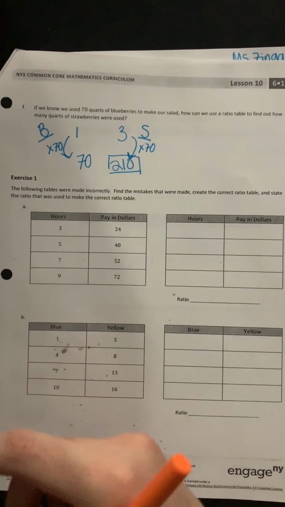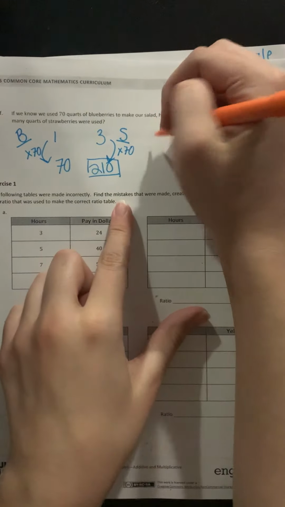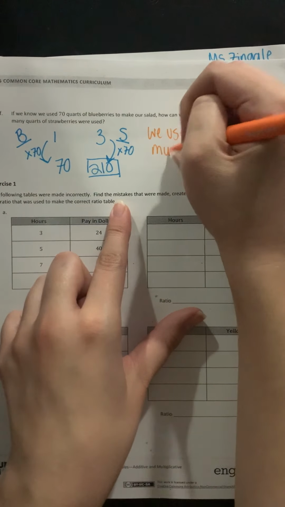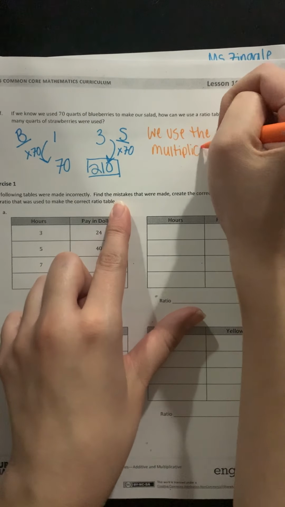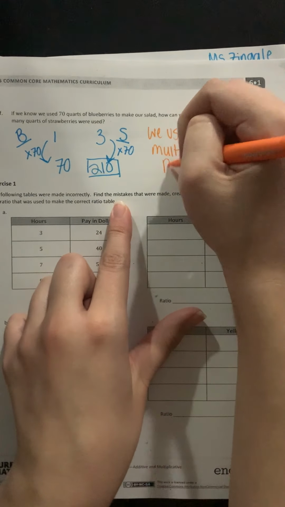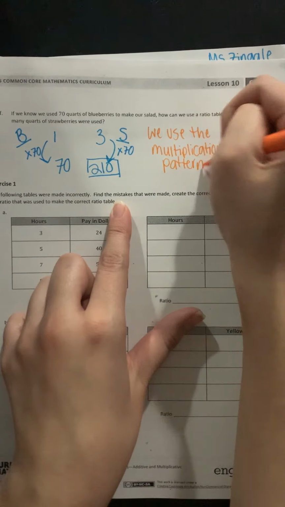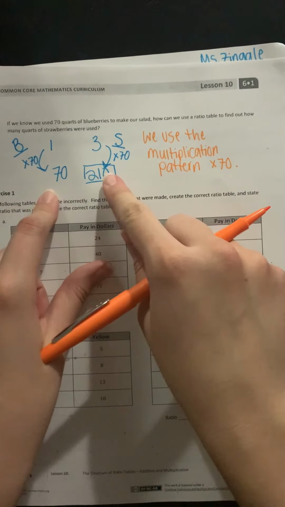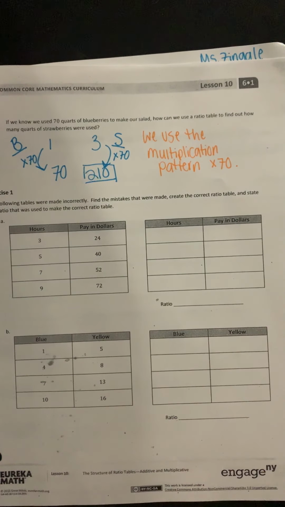So we could note that we use the multiplication patterns. Of times 70, what we really did was create equivalent ratios.